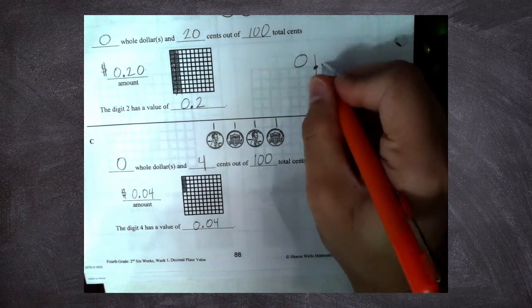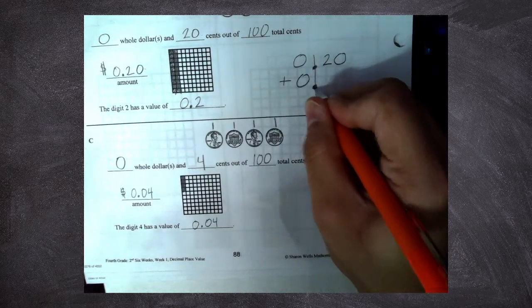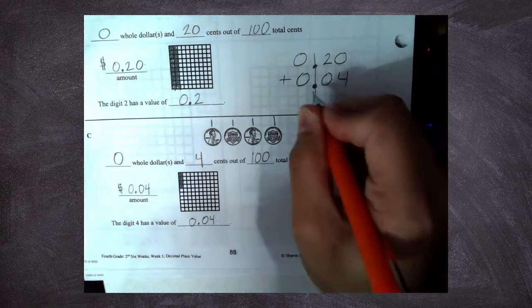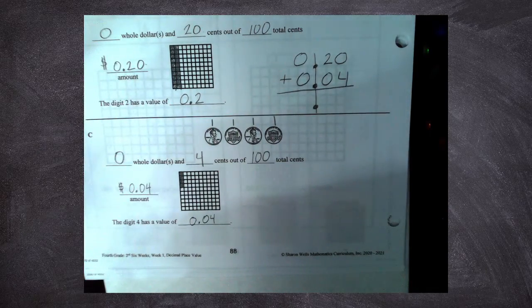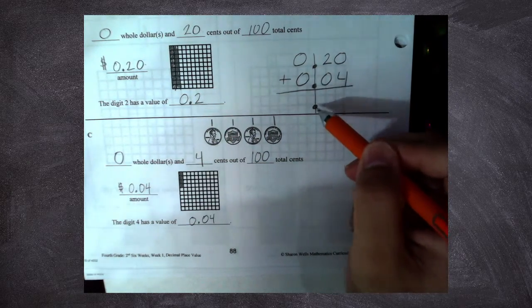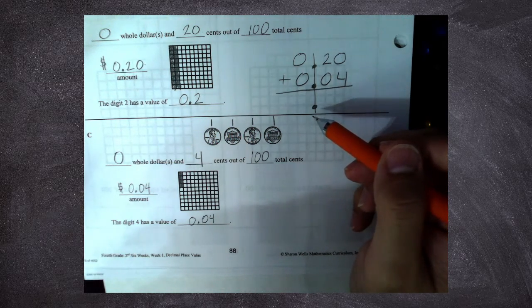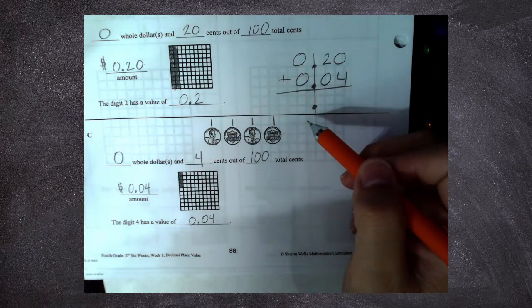I would use this to do my addition to make sure that I get the right answer. So if you have to add or subtract any decimals, just make sure that your decimals stay lined up. Other than that, it's just regular addition, regular subtraction. The only thing you have to be careful about is making sure it's lined up correctly.